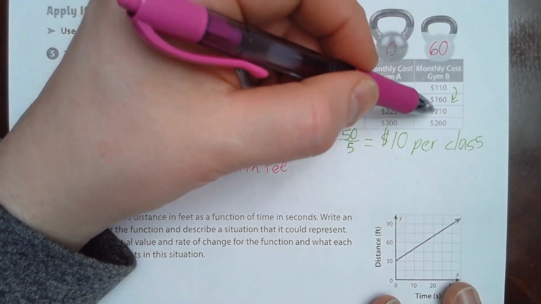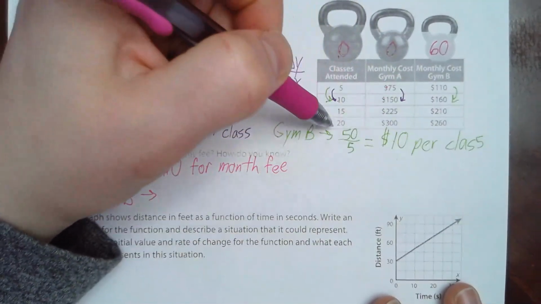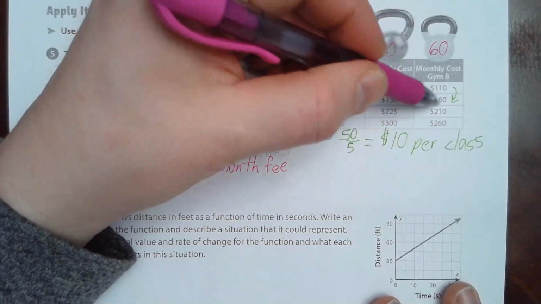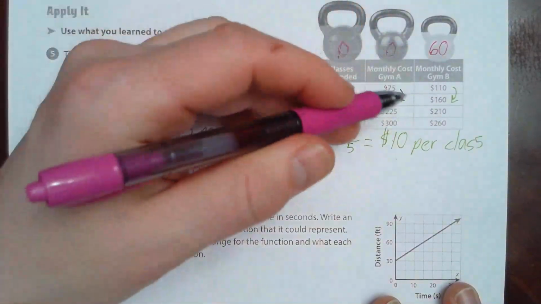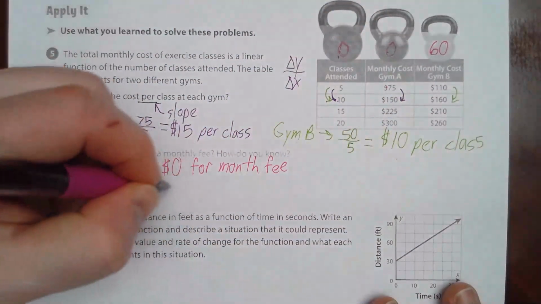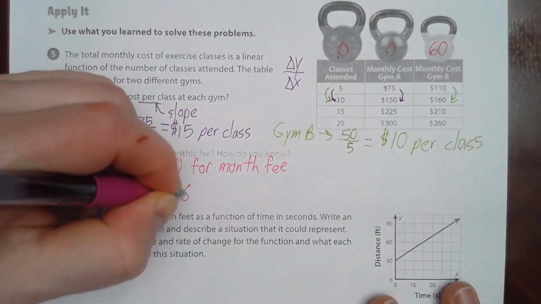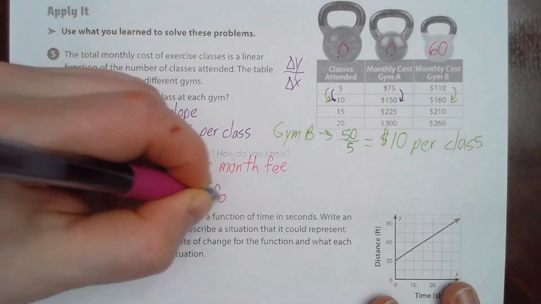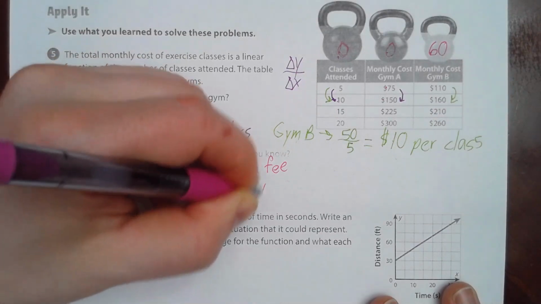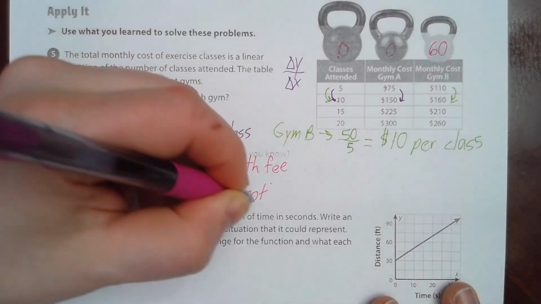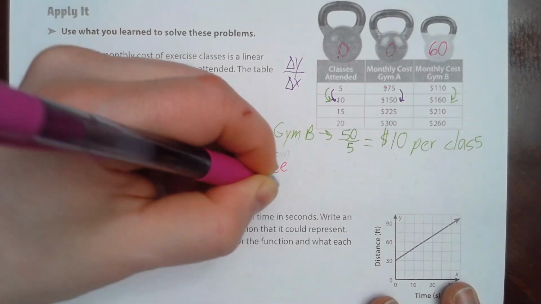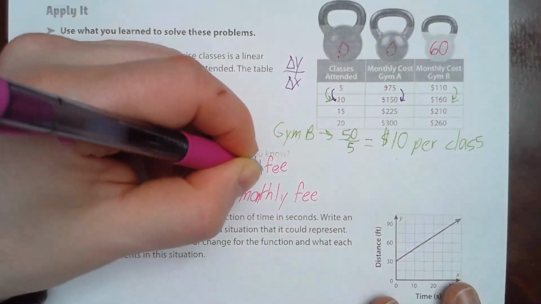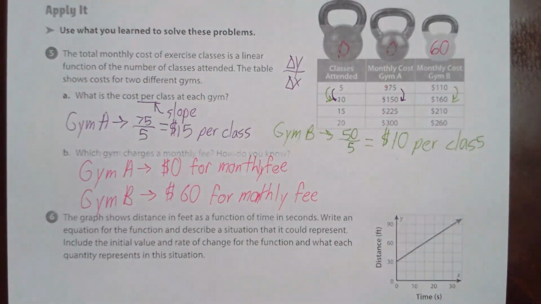And it took a while, but eventually that started to pay off, right? If you're taking a whole bunch of classes, if you're taking 20 classes, then it's going to cost you less at Gym B than it is going to cost you at Gym A. So let's say this. There's $60 for the monthly fee. I should have put Lee there. Monthly fee.